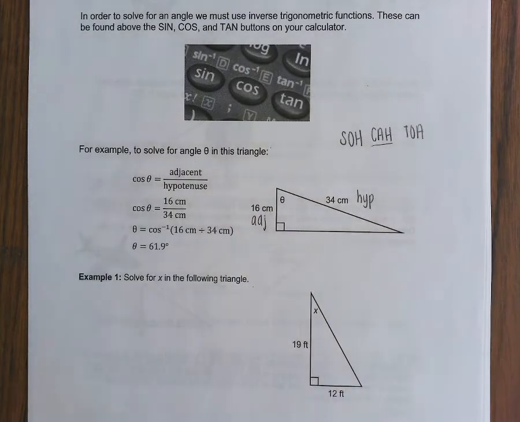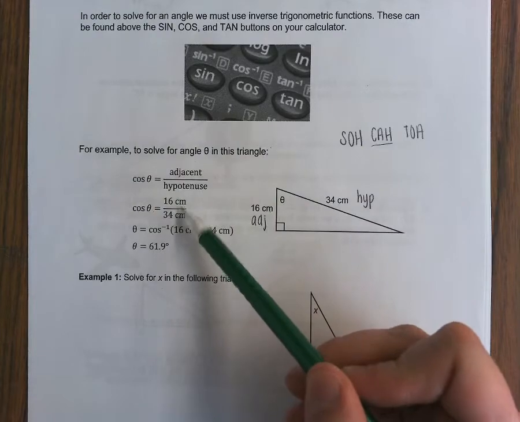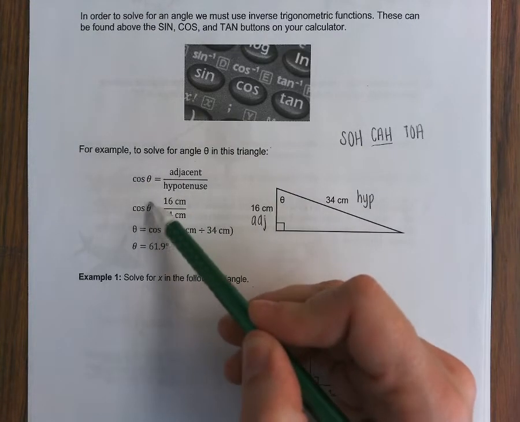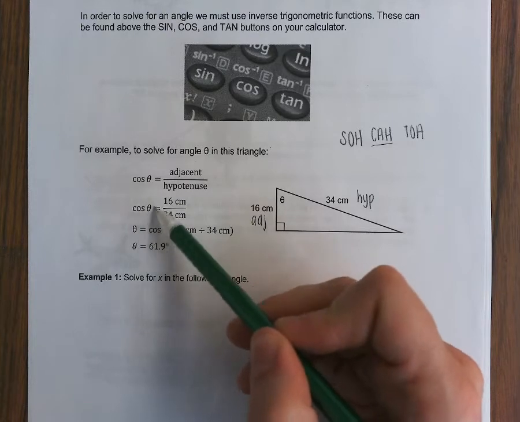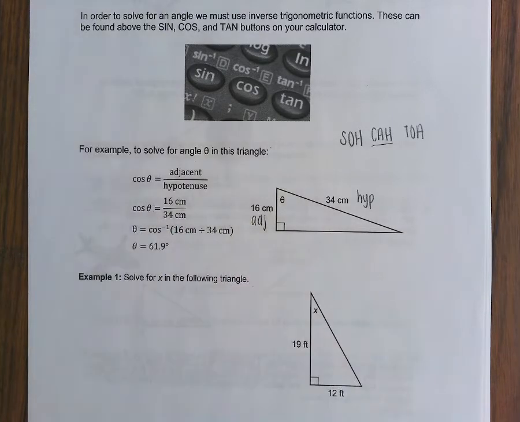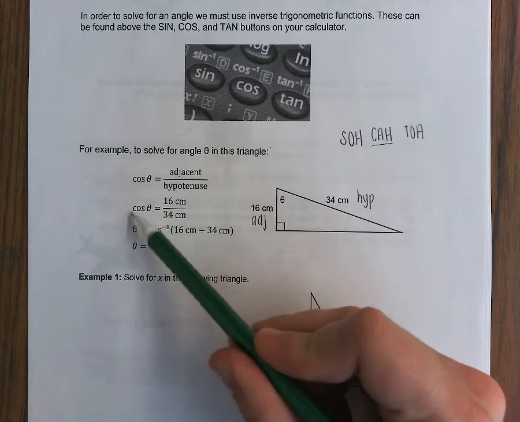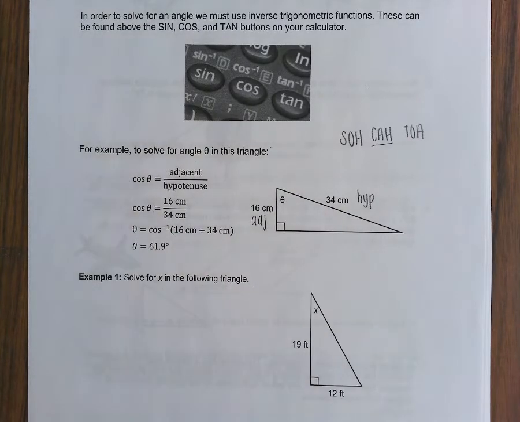Now, when we were solving for sides, our unknowns were one of these two numbers. Now, our unknown is this angle. So in order to solve for this angle, we need to isolate this angle. And to do that, we need to use the inverse of the cosine function.